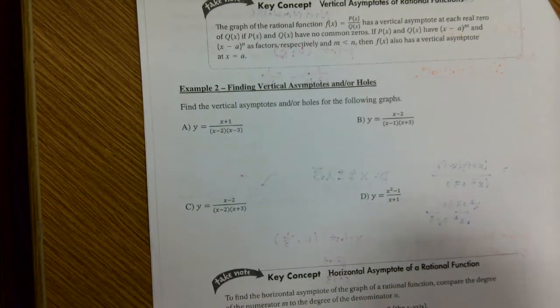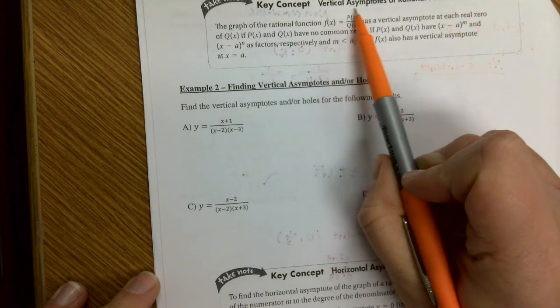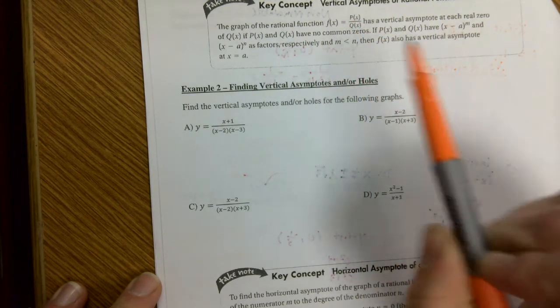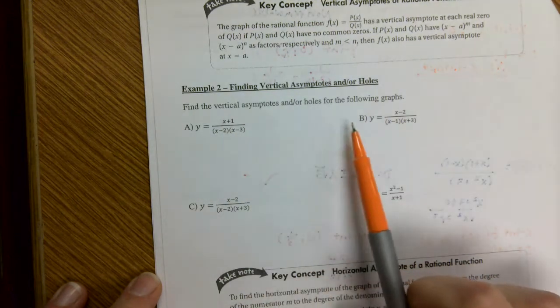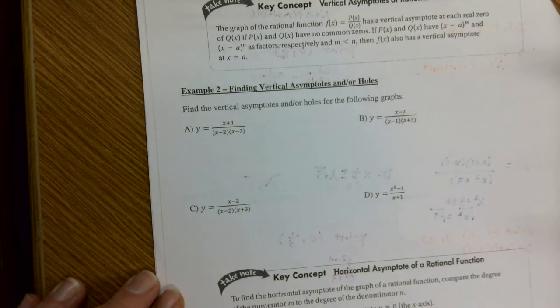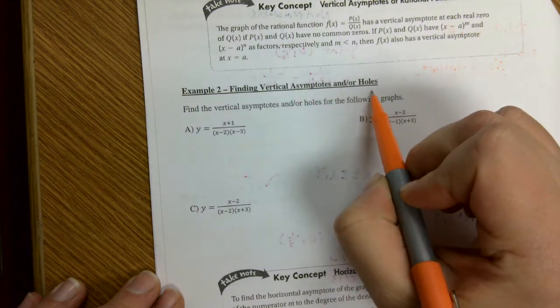So now we're going to actually start talking about graphs and what's going to happen with graphs. So we're first going to focus on the vertical asymptotes. Remember, vertical asymptotes come from the bottom of your fraction. I'm just going to start explaining. The bottom of your fraction, those are going to be discontinuities. So depending on whether it's removable or not, it will depend on if you have a vertical asymptote or if you have a hole.